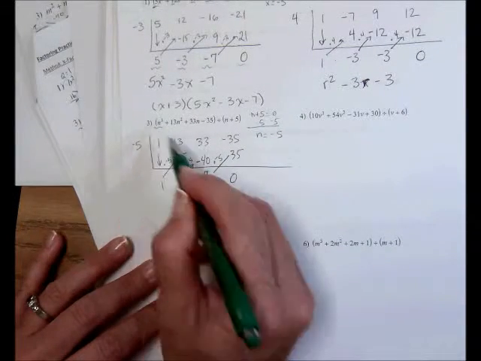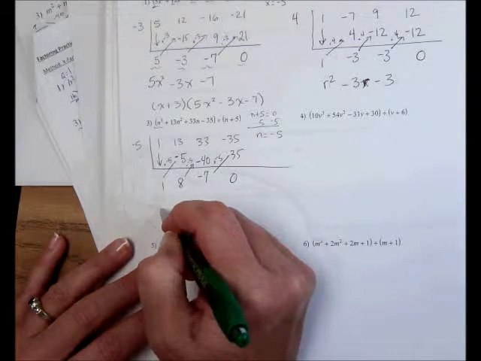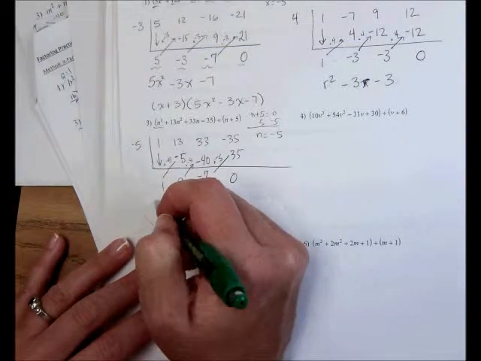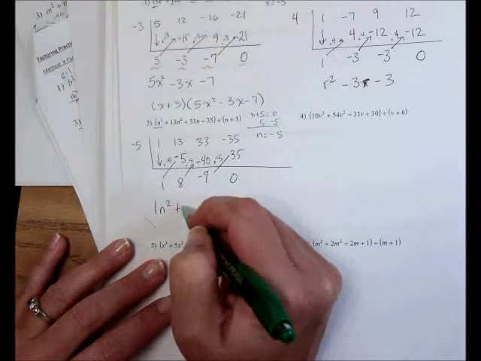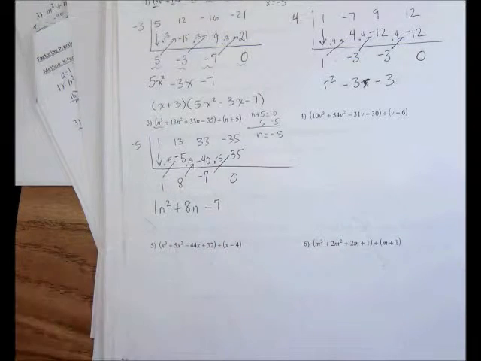Looking at my first term, my highest degree is n to the third. So the highest degree of my quotient is going to be n squared, with 1 as the coefficient, plus 8n minus 7. It is much easier, and as you get used to doing it, it gets even easier. Hopefully that will help you with dividing polynomials by a binomial.